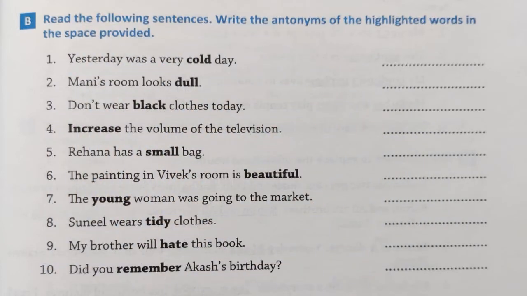Now, here we go to the next exercise on page number 39. Read the following sentences. Write the antonyms of the highlighted words in the space provided. Now here children, can you see the sentences? And in each sentence, there is a word which is highlighted. That means written in dark color. Okay. So for those words you have to find the antonyms and write them in the blank. Let's read and find out the antonyms.